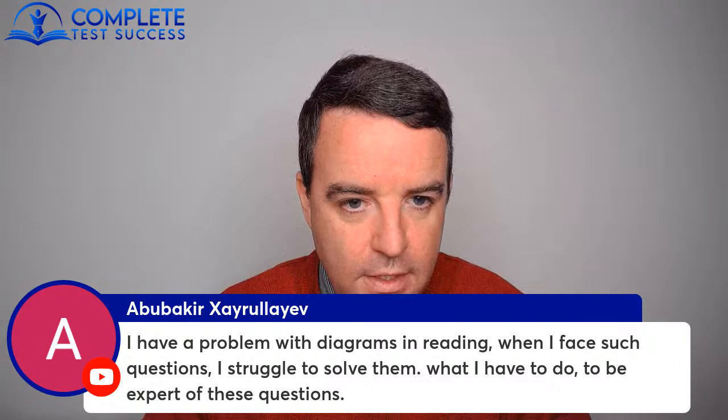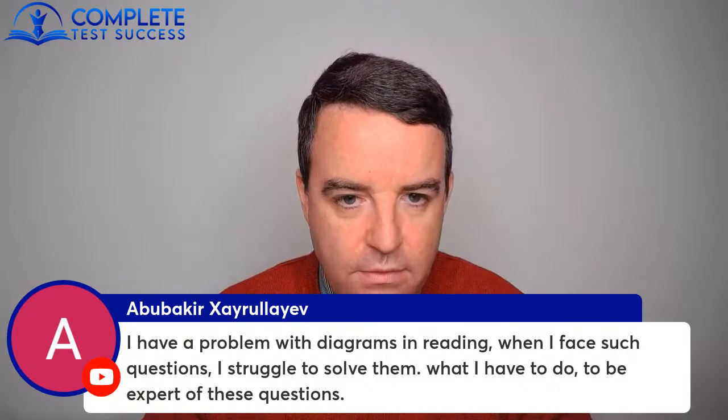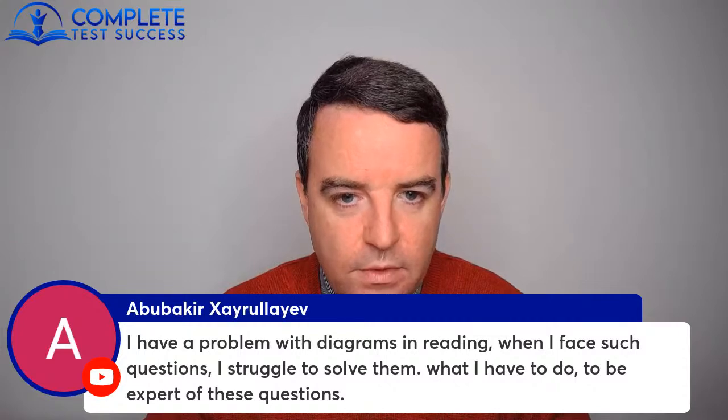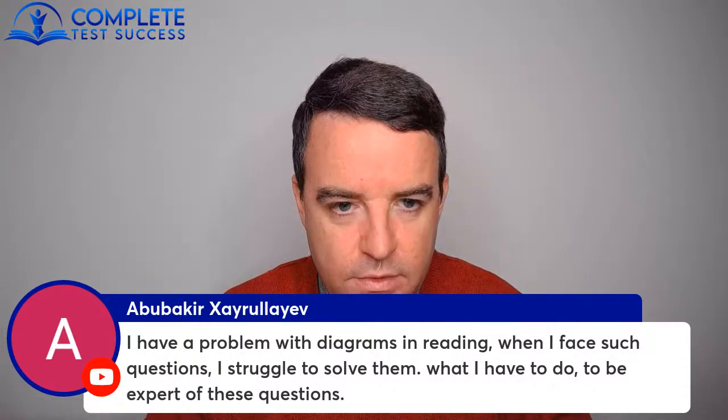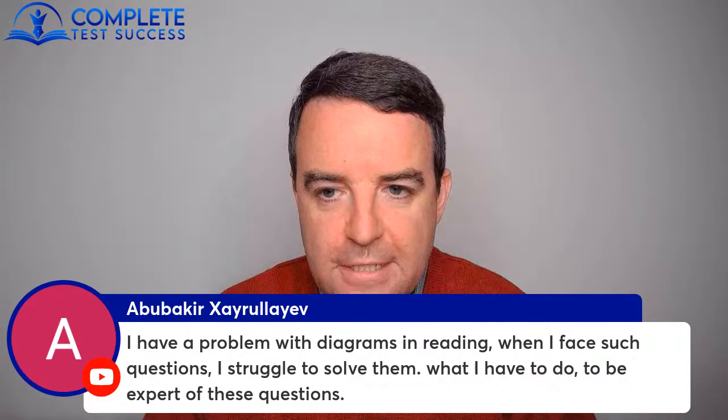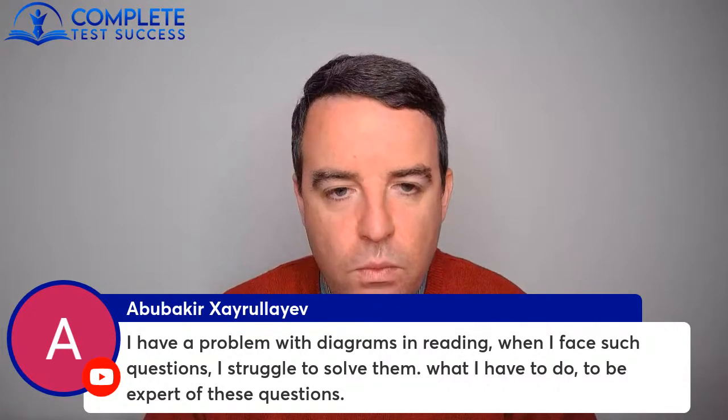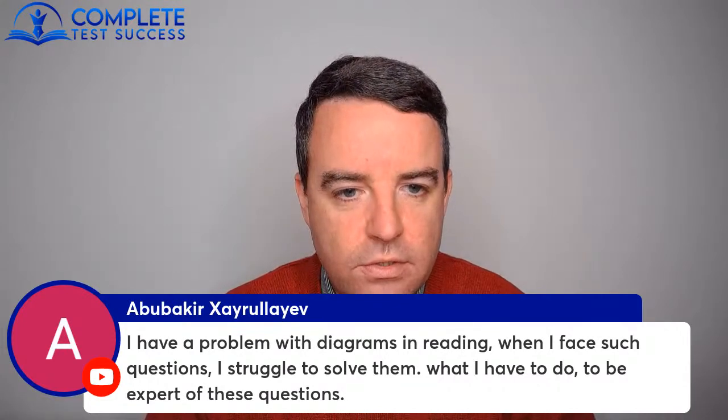Abu Bakir: I have a problem with diagrams in reading. When I face such questions, I struggle to solve them. What do I have to do to be expert in these questions? So the thing again is, why do you struggle to understand them? What are you doing wrong?